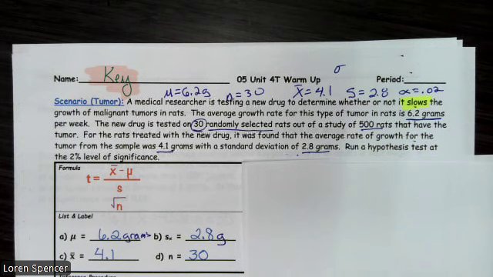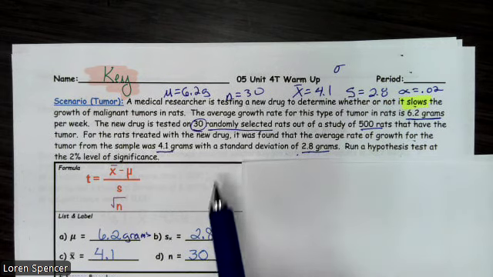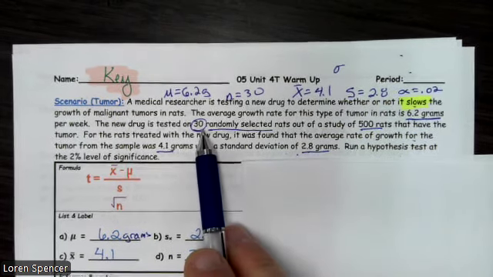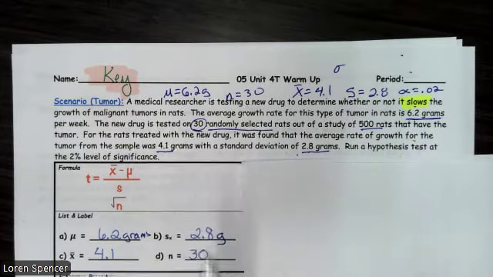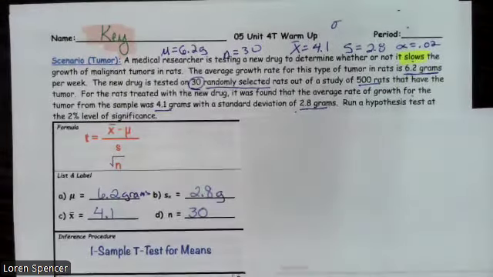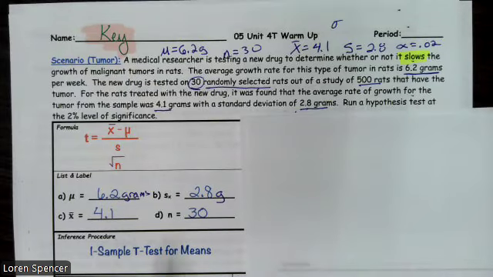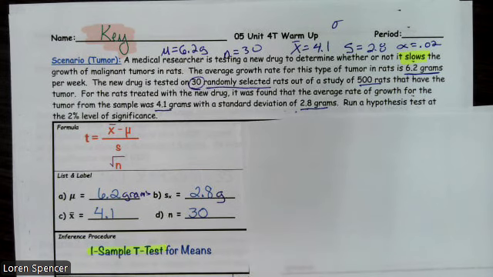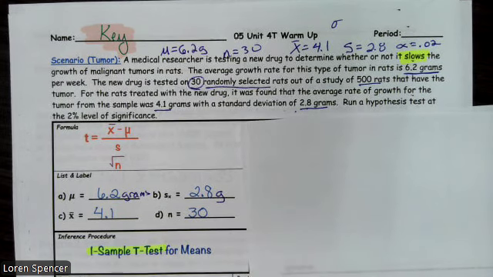All right, so for a procedure, we only took one sample. Yes, our sample size was 30, but we only took one sample. And so this is a one sample t-test for means. And if all you have is one sample t-test, that will be great. All right, one sample t-test, but it's specifically for means.